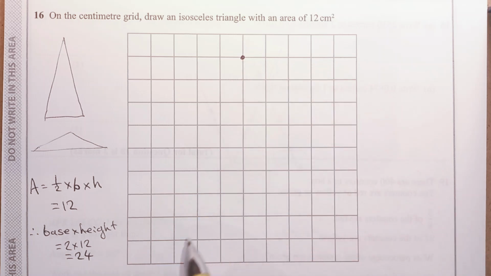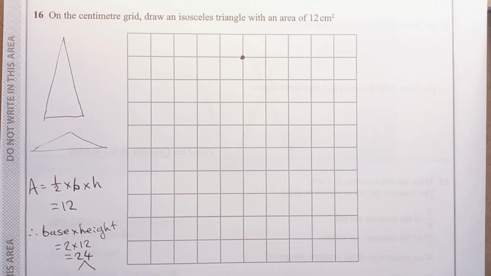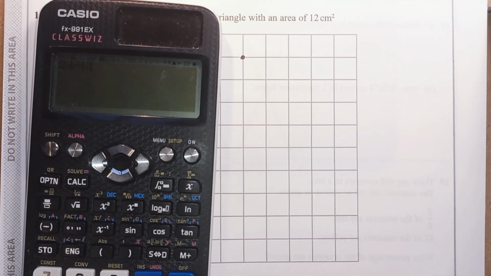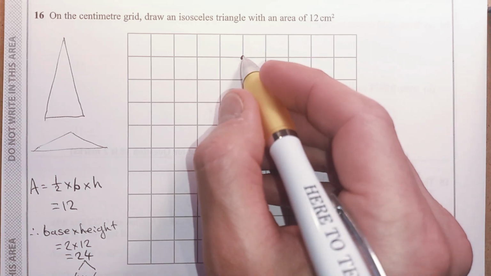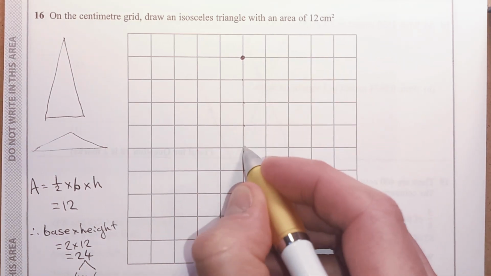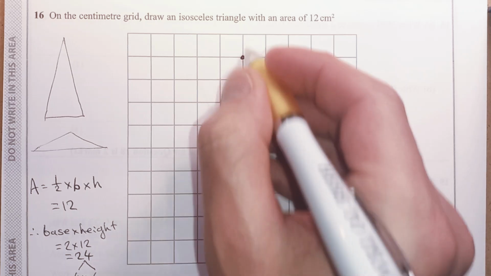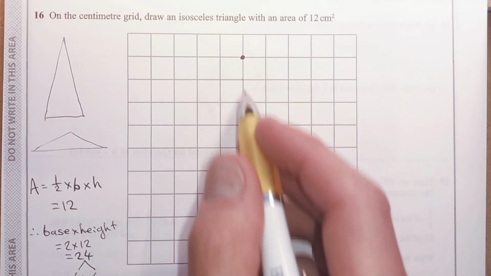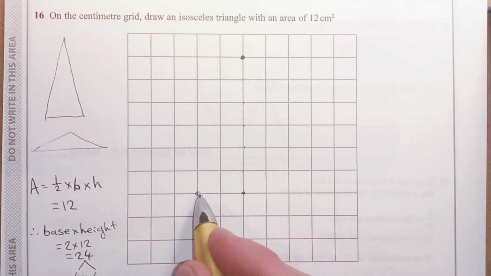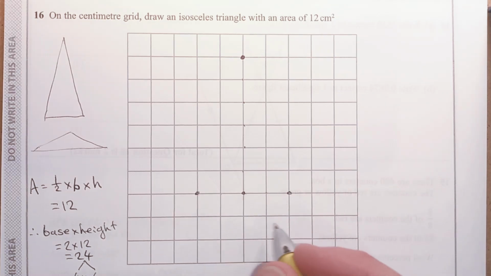Now, what numbers can we multiply together to get 24? Well, I know 4 goes into 24, and it goes in 6 times. I could use 2 times 12, but I'm going to do 4 times 6 is 24. So if I go down 1, 2, 3, 4, 5, 6, I'm going to have a height of 6. That means I want a base of 4. So I can go 2 on that side and 2 on that side.